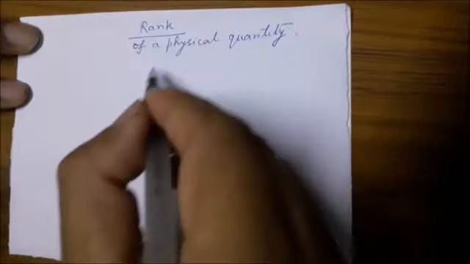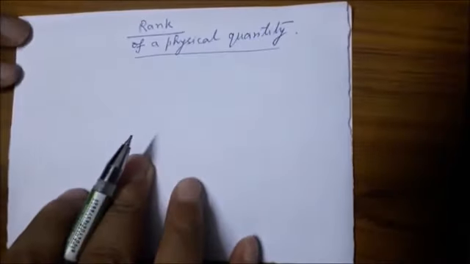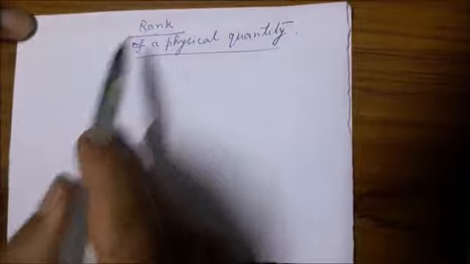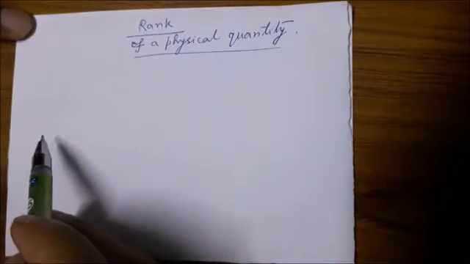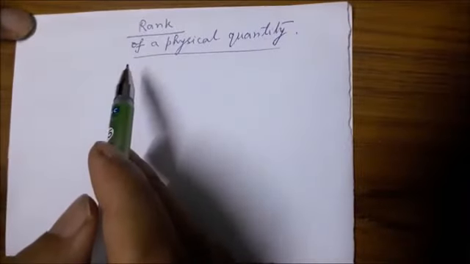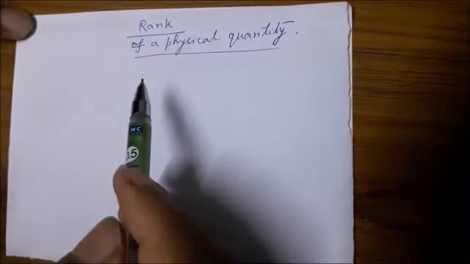So what is the rank of a physical quantity? This is a very important concept. Now the definition of rank is that it represents the number of directions which an observable has.